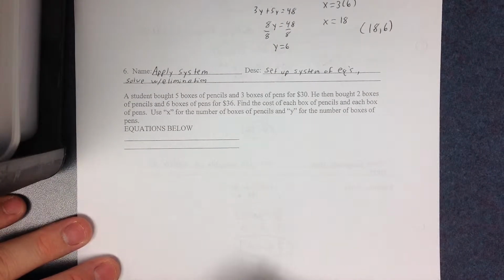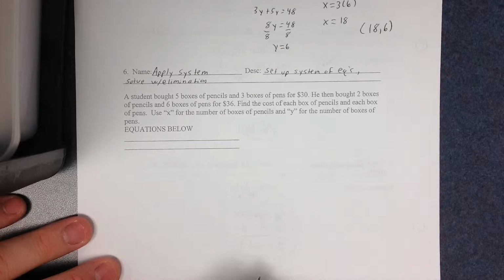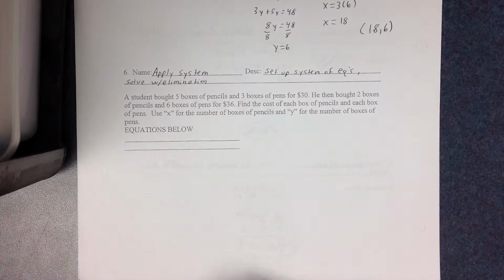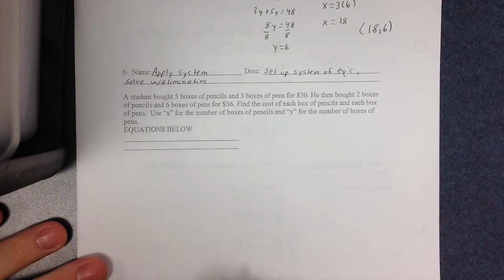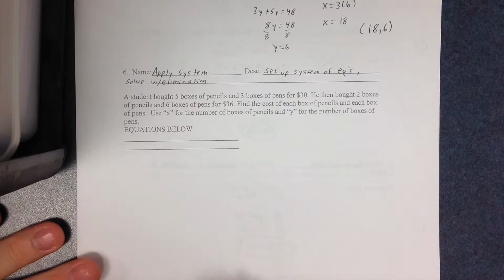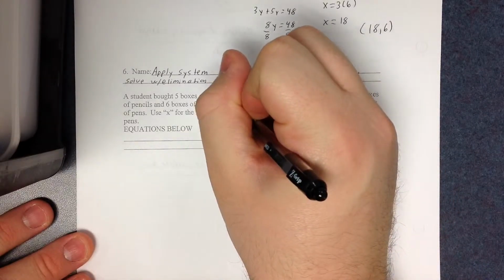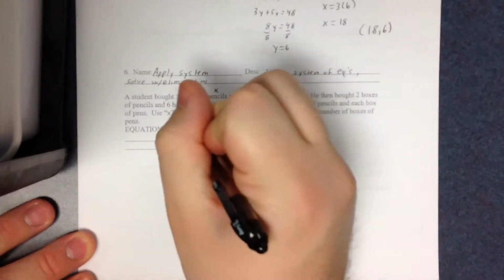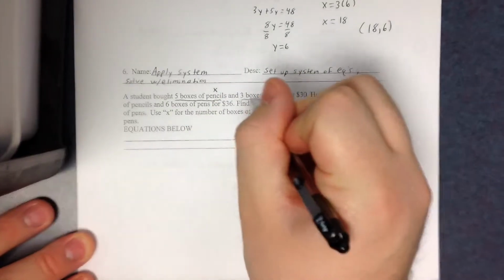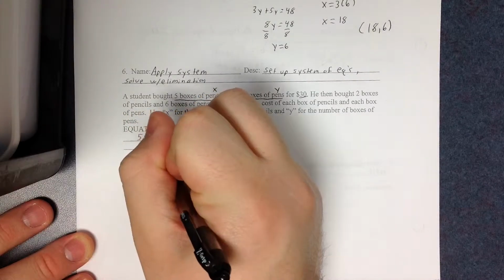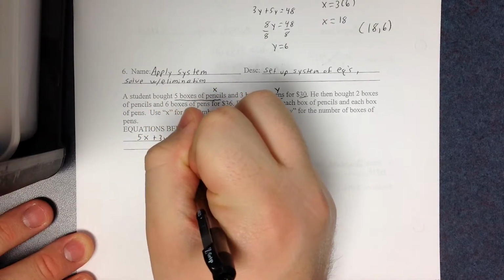Okay, 6. A student bought 5 boxes of pencils and 3 boxes of pens for $30. He then bought 2 boxes of pencils and 6 boxes of pens for $36. Find the cost of each box of pencils and each box of pens. Use x for the number of boxes of pencils and y for the number of boxes of pens. So I'm going to set up my two equations. So pencils are x, pens are y. So he bought 5 boxes of pencils, 3 boxes of pens for $30. So 5x plus 3y would equal 30.